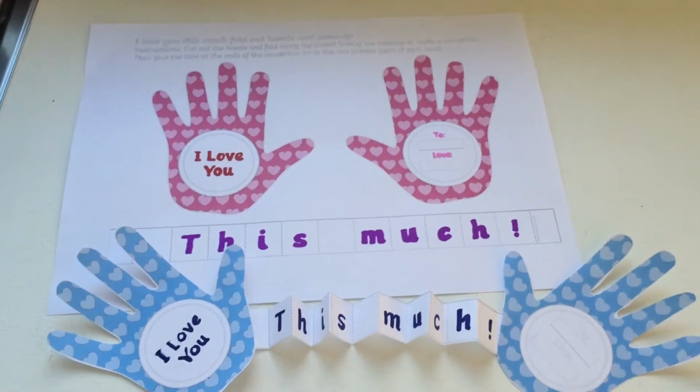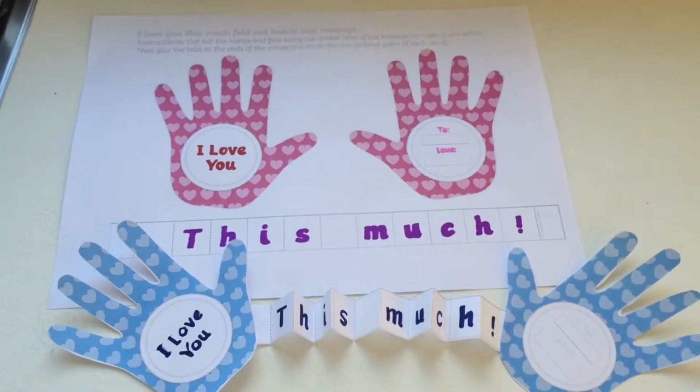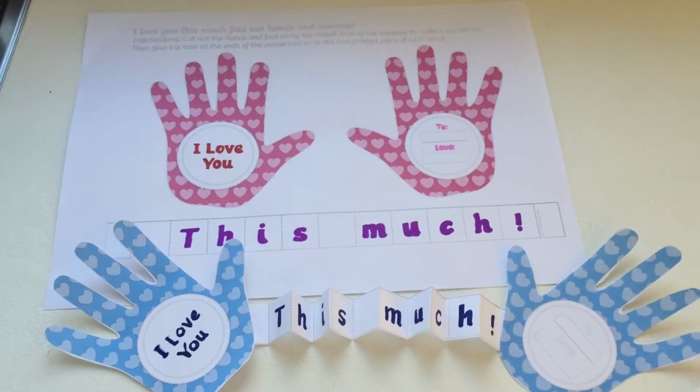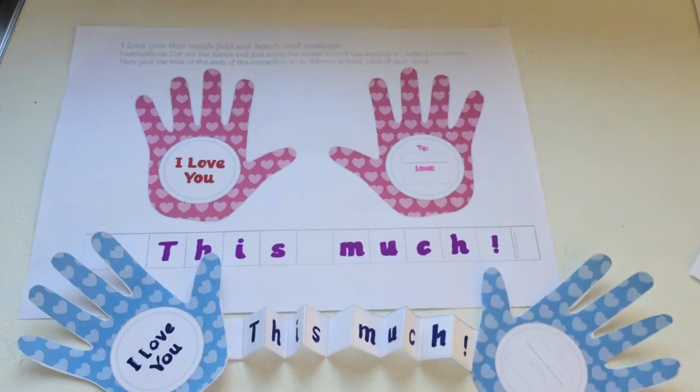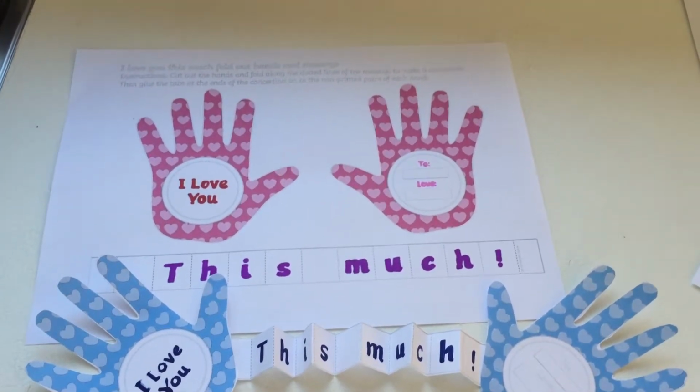Hello, I thought today I'd talk to you about some of our Valentine's Day resources, seeing as Valentine's Day is just around the corner. The first resource I've chosen to show you is this really simple but effective craft activity.